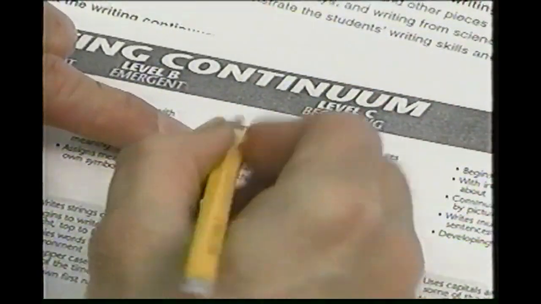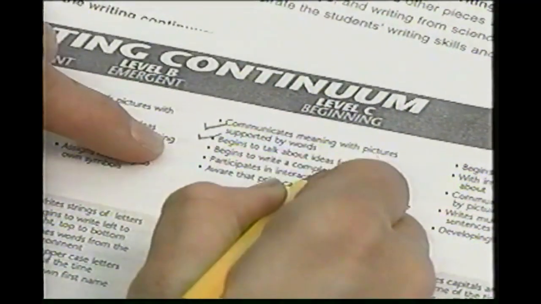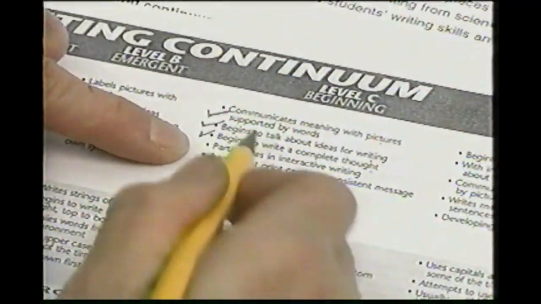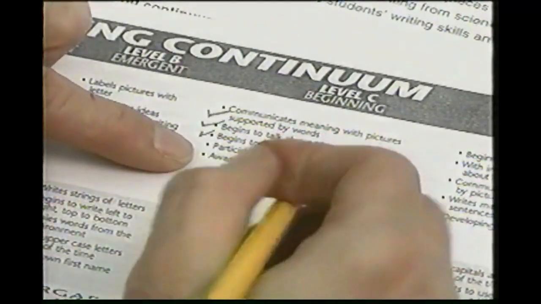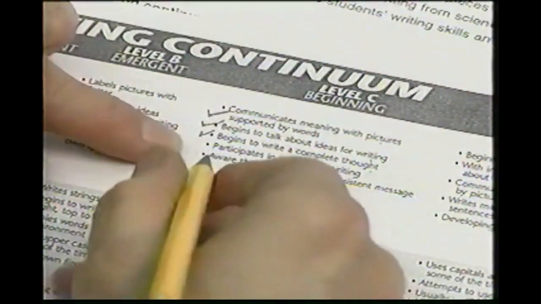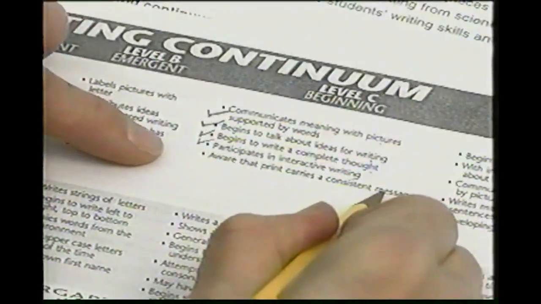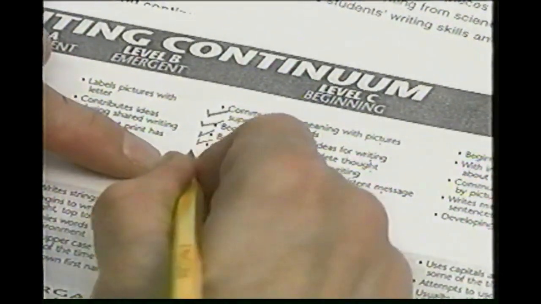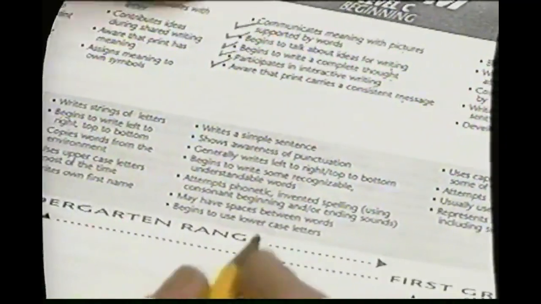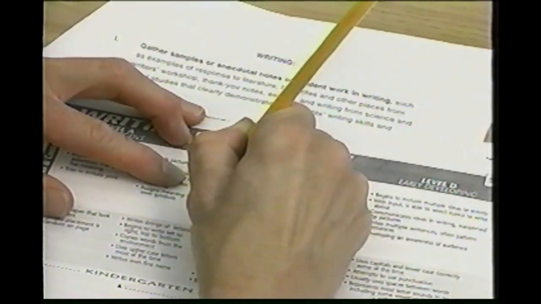In our reading group, she was always able to speak her idea before she wrote it, so I'm going to check that off. Begins to write a complete thought. I saw that in every one of her response to literature pieces. Participates in interactive writing, and those pieces were written interactively. So I'm going to check that off. She's aware that print carries a consistent message. She definitely was. She was doing a little bit of writing on her own without me checking in with her.